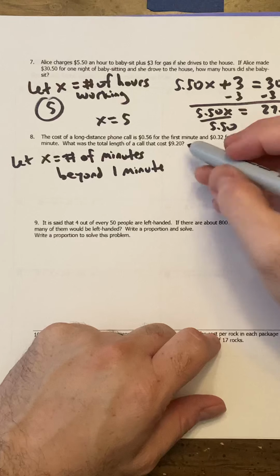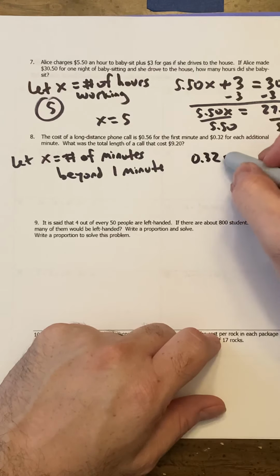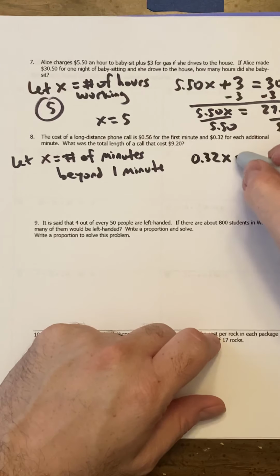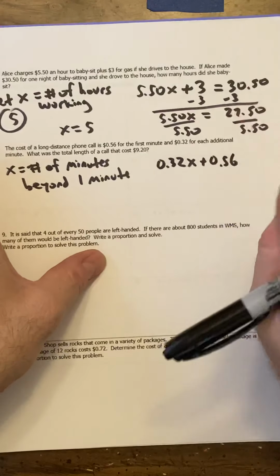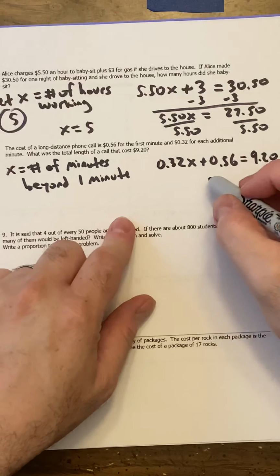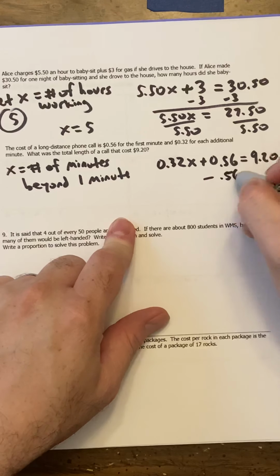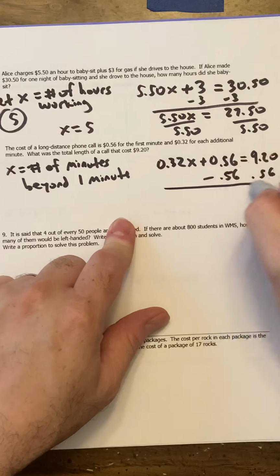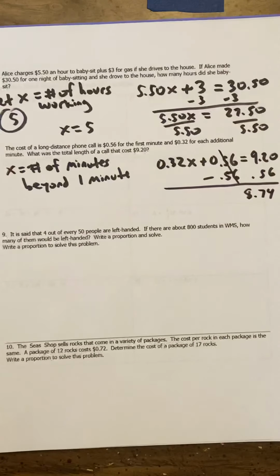So we're going to make our equation, which is going to be 0.32 dollars per minute times x minutes plus 0.56. That's not going to be multiplied by anything because that's only for the first minute. It's only once. And this call is going to cost $9.20. Now this is just a number and that's just a number, so we can subtract off 0.56 on both sides. So this is going to cancel out, and that's going to become $8 and I believe it's 74, but I'm going to double check on my calculator.